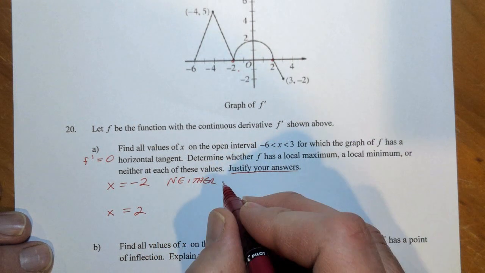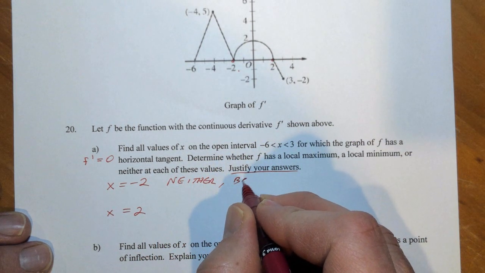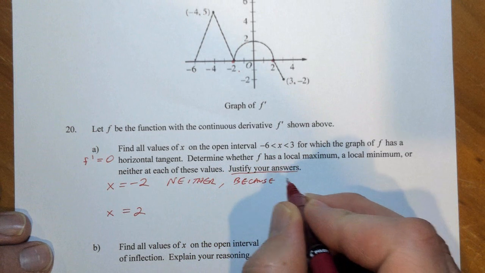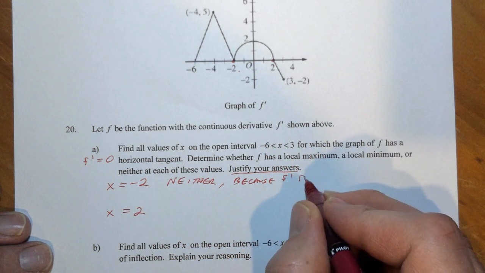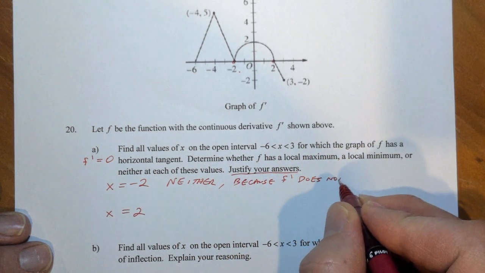And we have to justify the answer, so we're going to say because f prime does not change sign.